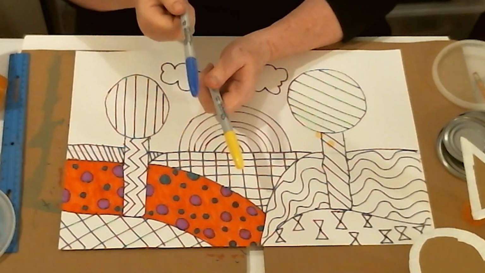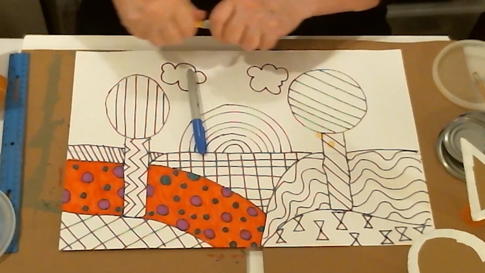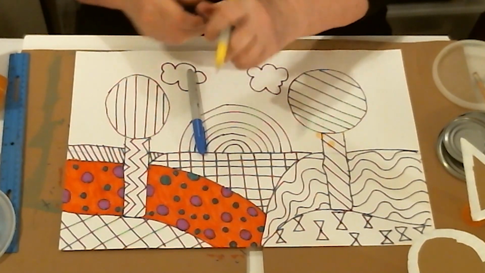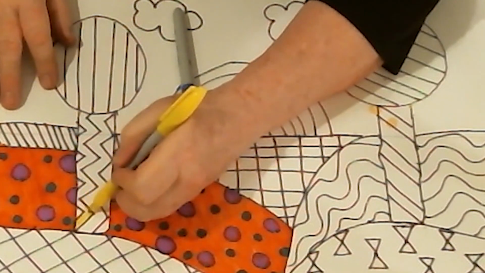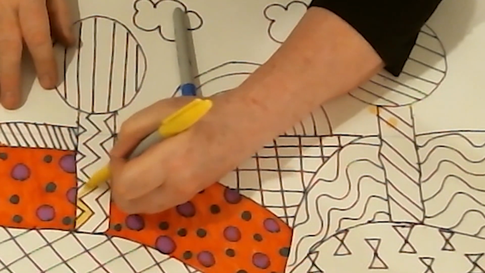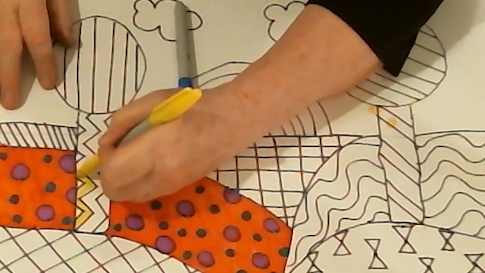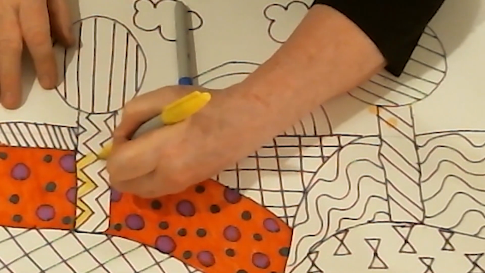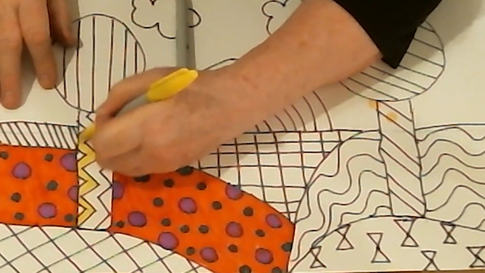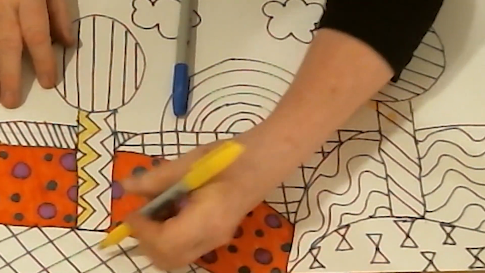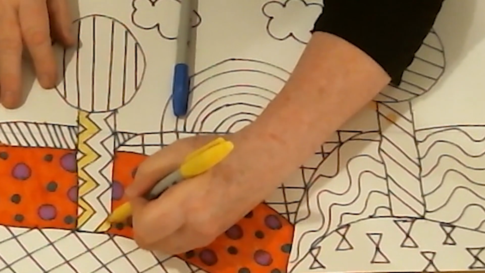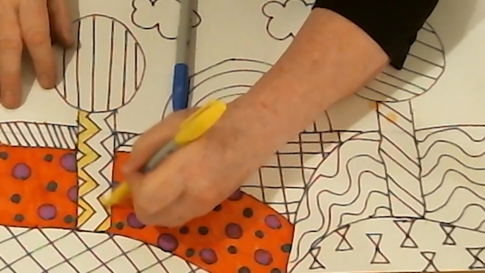Which is the darker color? That's right, blue. So I'm going to start with my lighter color, because if I mess up while I'm making my lighter color, I can always cover it up with the darker color, and then my mess up is not so noticeable. They say you never have a mess up in art, but sometimes it doesn't quite look like what you want it to. And that's okay too.